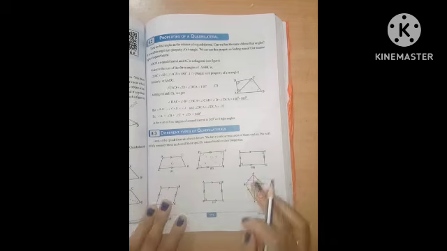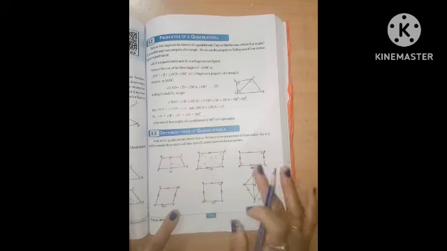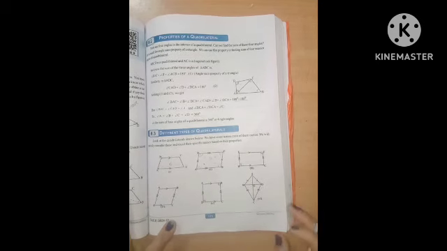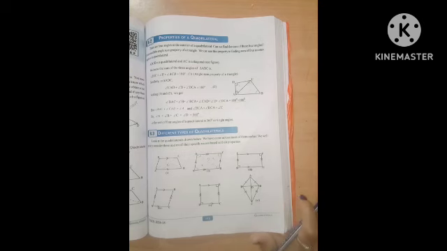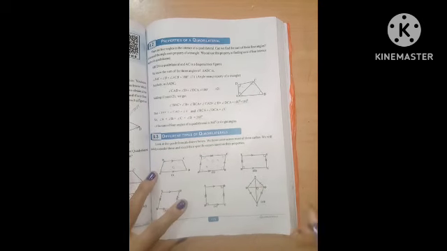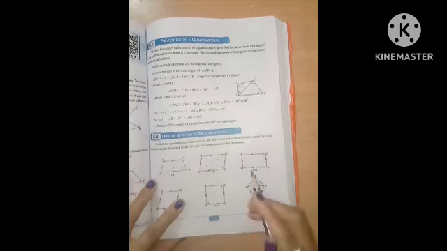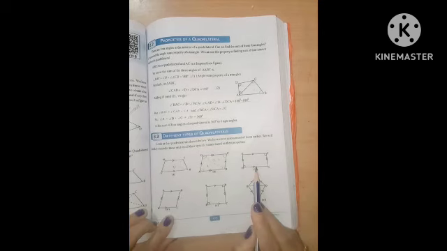Yes. And next, the third figure. What is the name? Rectangle. What is the definition of the rectangle? A parallelogram in which one angle is a right angle is called a rectangle. Very good. Is it a parallelogram? Yes, it is a parallelogram.